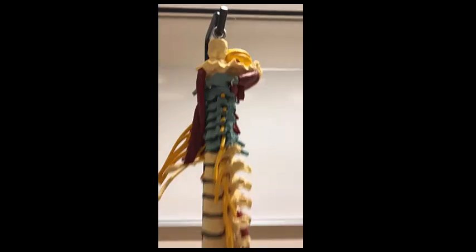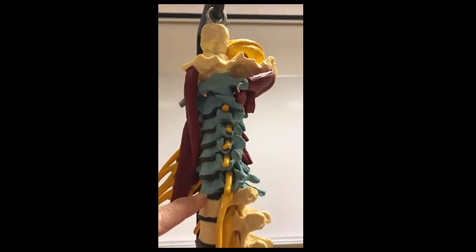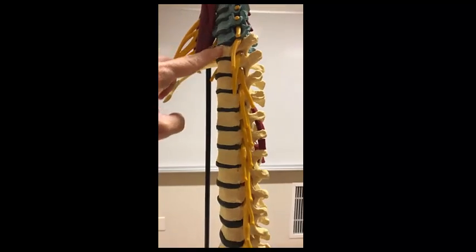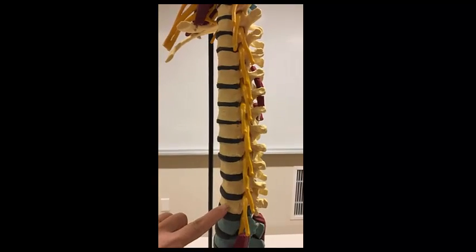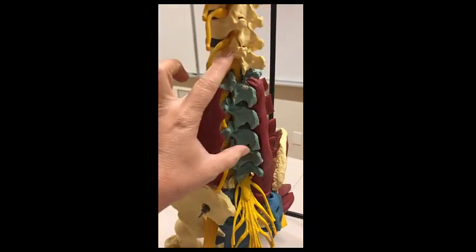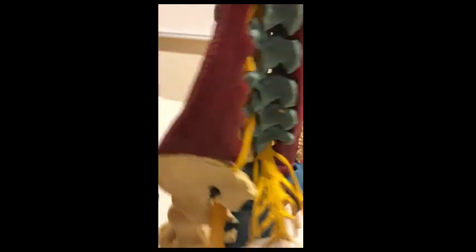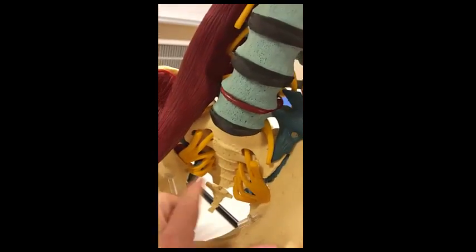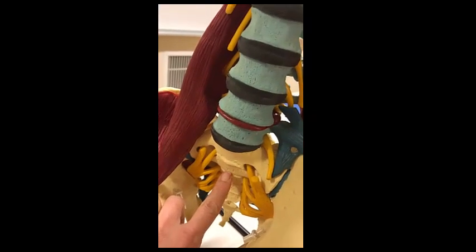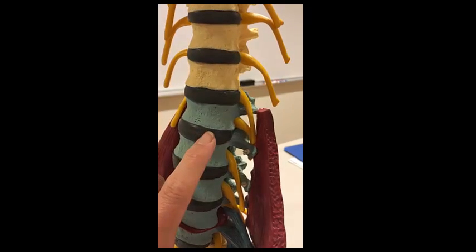The first thing to draw your attention to is that we have cervical vertebrae, highlighted in blue. We have thoracic vertebrae highlighted in the yellow color, and then it switches down to those lumbar vertebrae. And at the very bottom, we have the sacrum, which you can see a little bit better from this side. So this structure right down here is the sacrum. Between each of those are the vertebral discs.